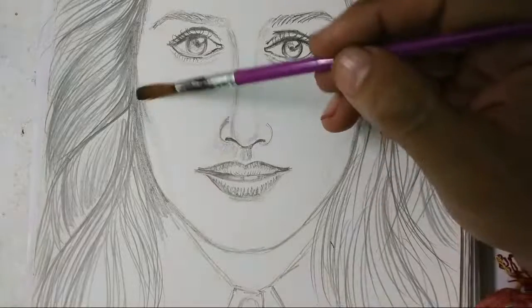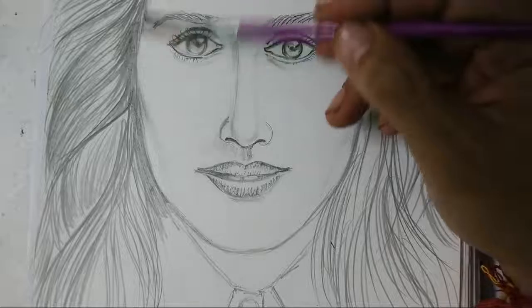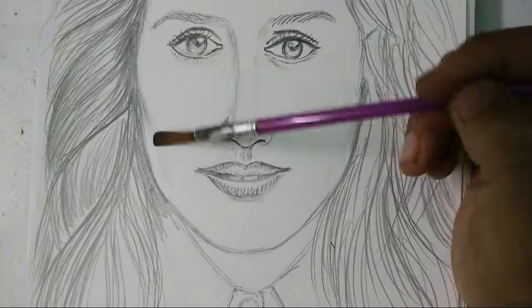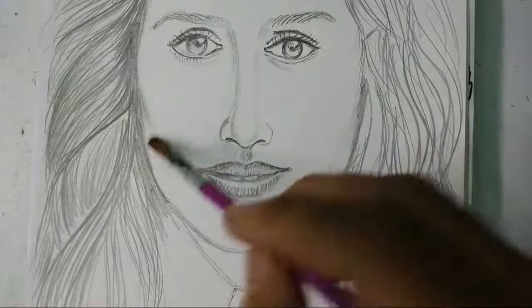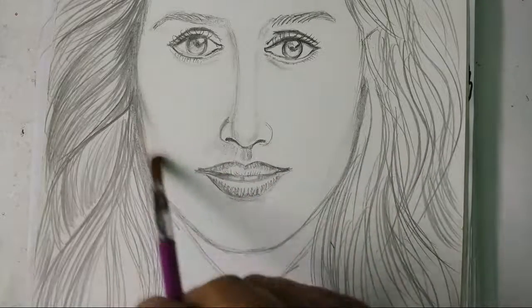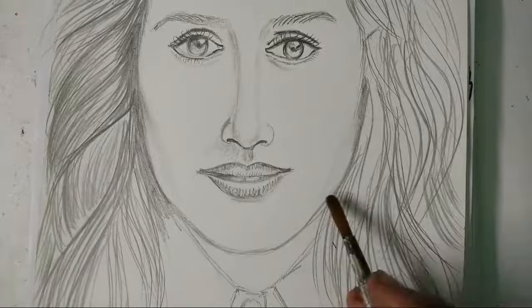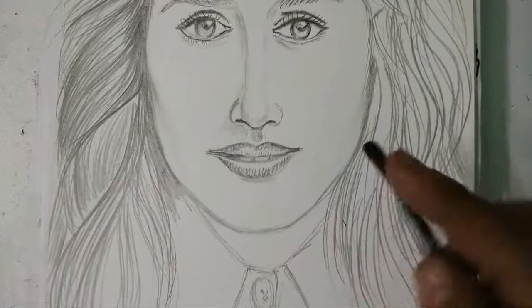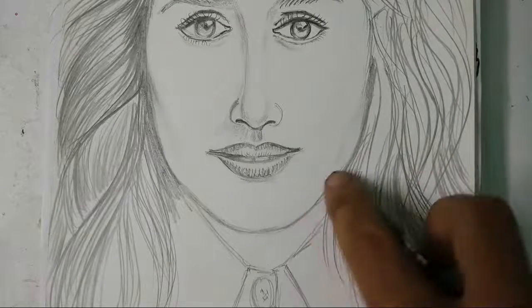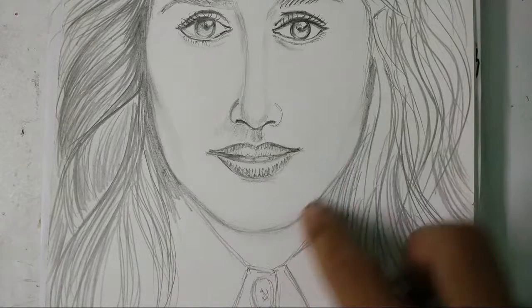Move the pencil. After that, use the brush and make it soft. And the shading has to be done in a circular direction. If you want, you can put a finger under the brush and move the brush in the direction you want.